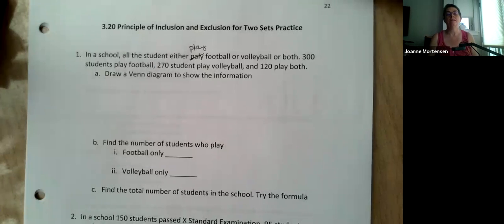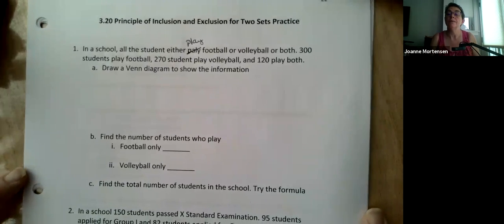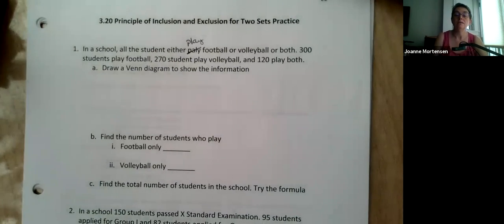And it's another practice of principle of inclusion and exclusion, or just a two-circle Venn diagram. You can use either one. On the first one, I actually set it up so that we can try both. So what I would like you to do is pause the video now and draw your diagram and see how far you can get, and hopefully you can get all the way through.